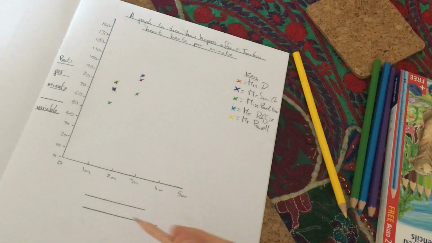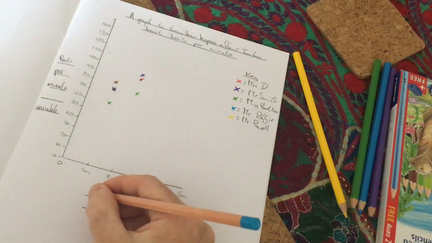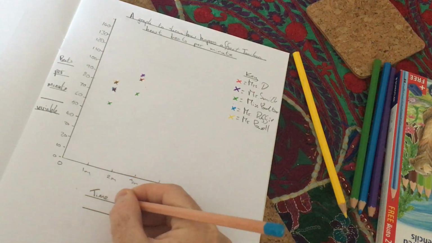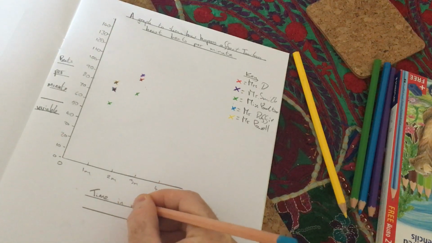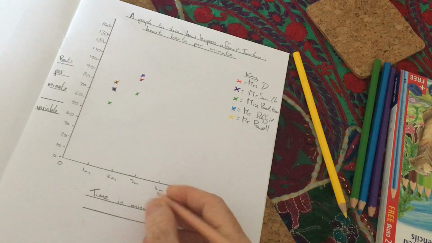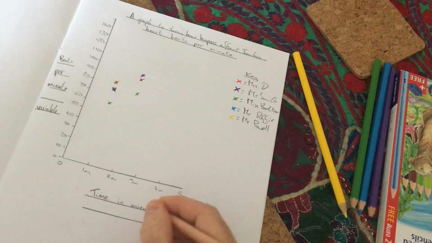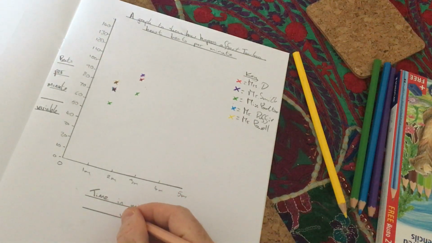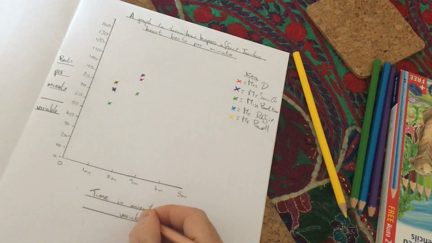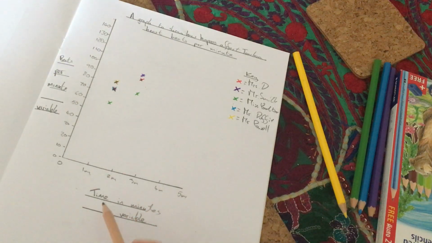What variable is it? Now, what are these representing down here? I'm writing time in minutes. Now I'm going to write variables there. Okay, and I'm leaving a gap. I want you to add that.